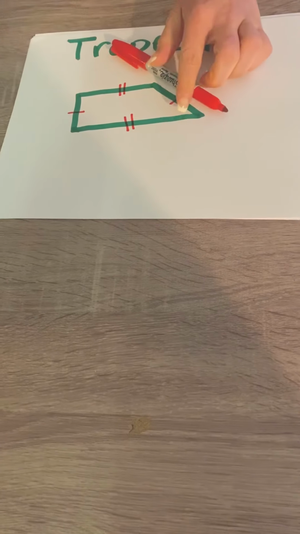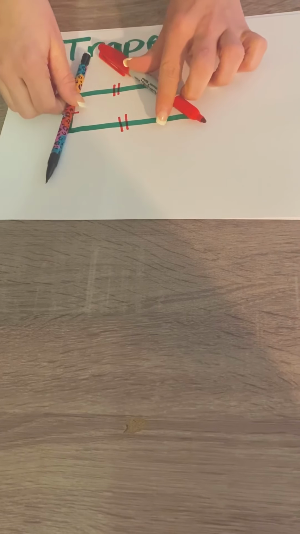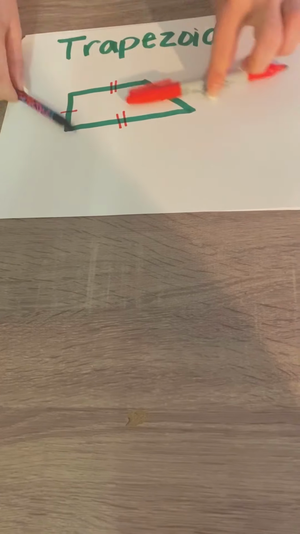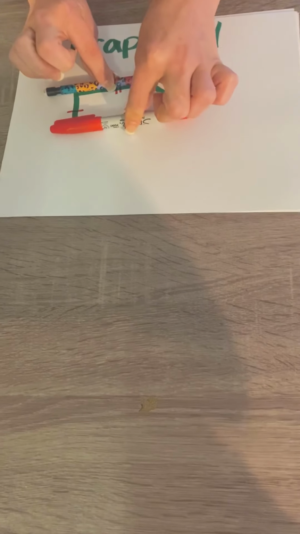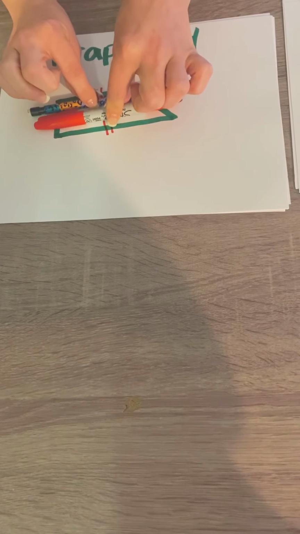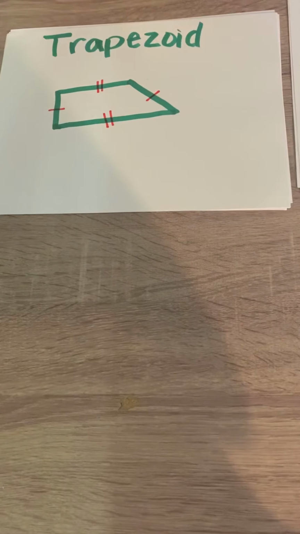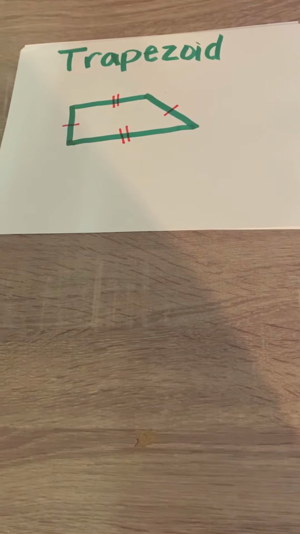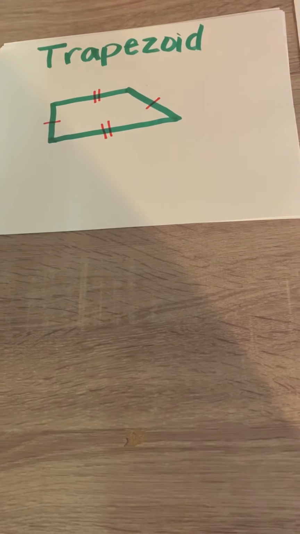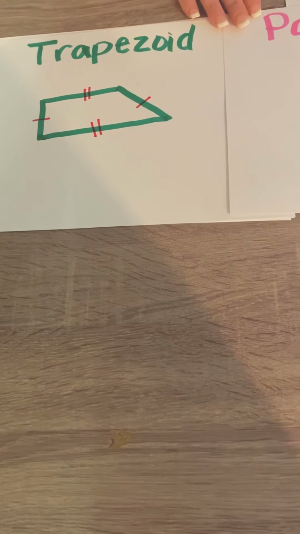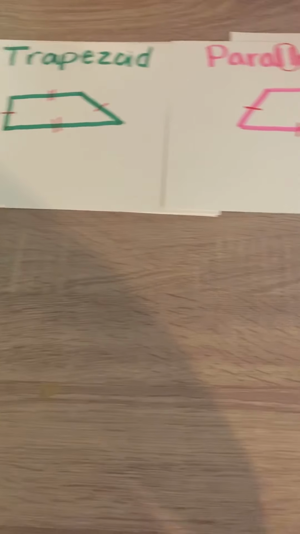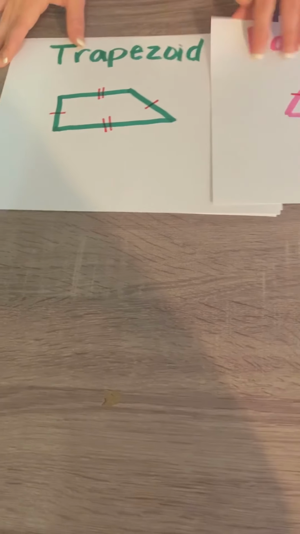If I pushed these 2 lines together, they're going to collide up here at the top. If I push these 2 sides together, they're not going to collide. So this is a trapezoid. A trapezoid only has 1 set of parallel lines. It is different from the parallelogram because the parallelogram has 2 sets of parallel lines. You see the difference?